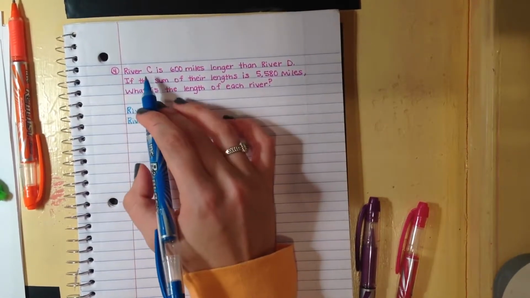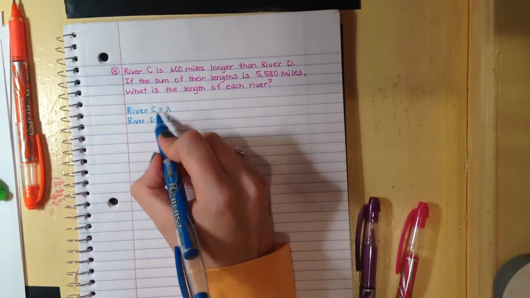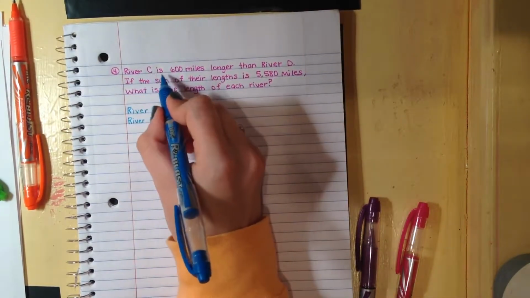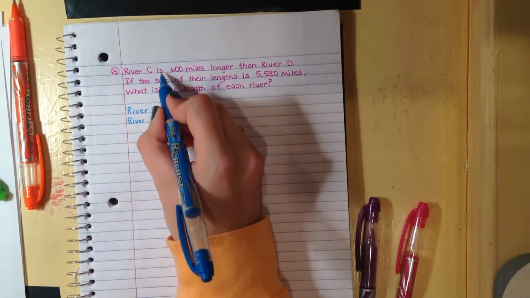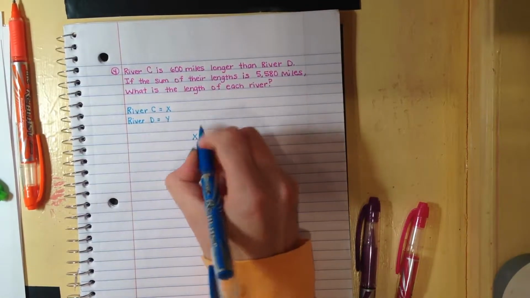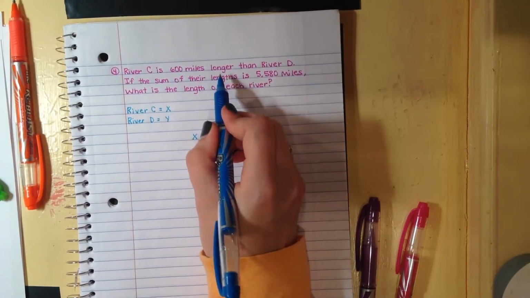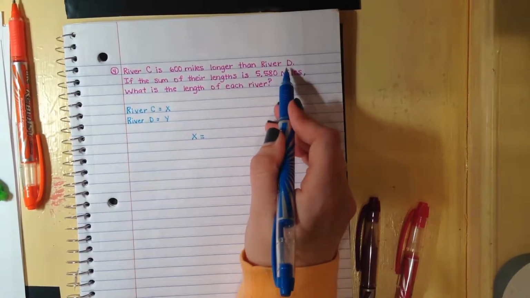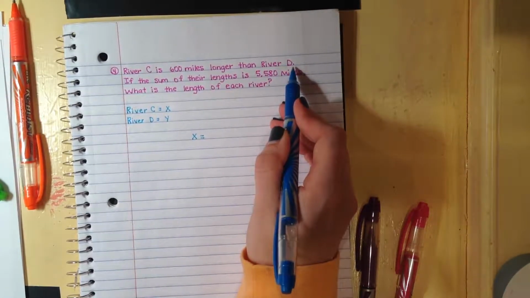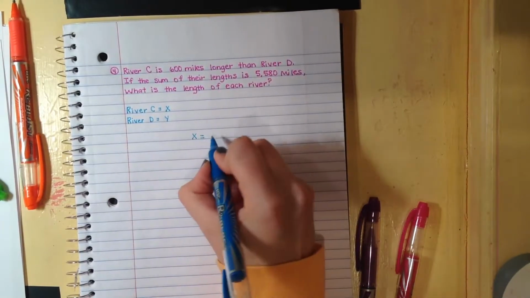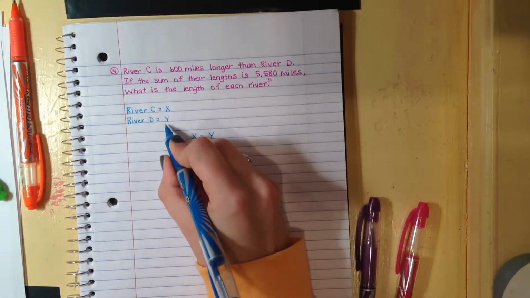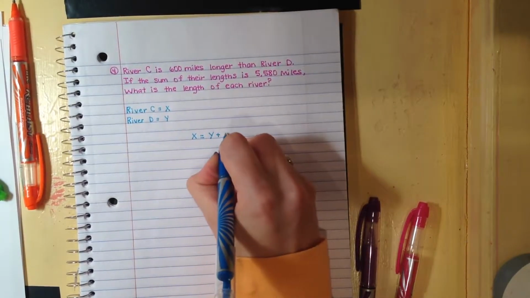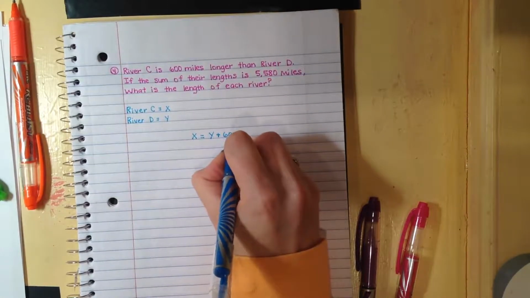So reading through the first sentence once again, it says River C. I know that River C represents X. River C, X, is, means equals, is a total 600 miles longer, so it's 600 miles more or further than River D. But since we do not know the length of River D, we represent River D with the variable Y. However, River C, it states, is 600 miles longer, so plus 600.